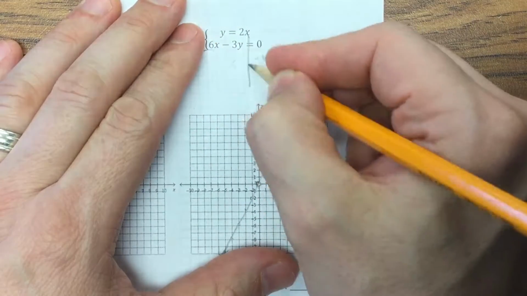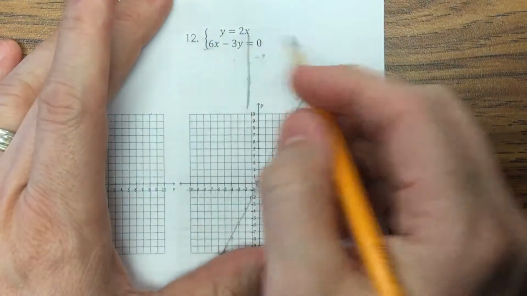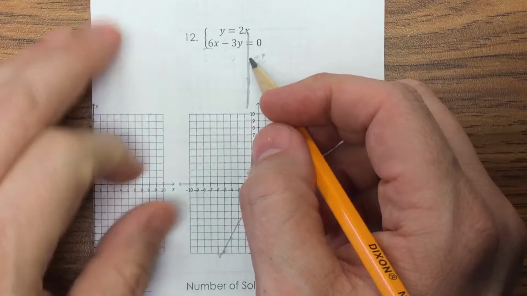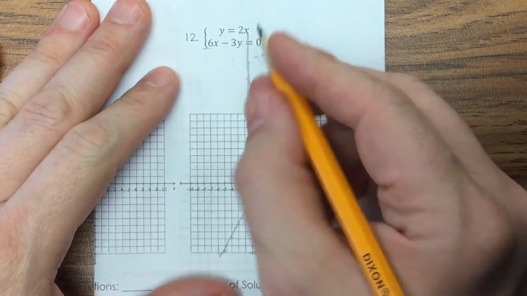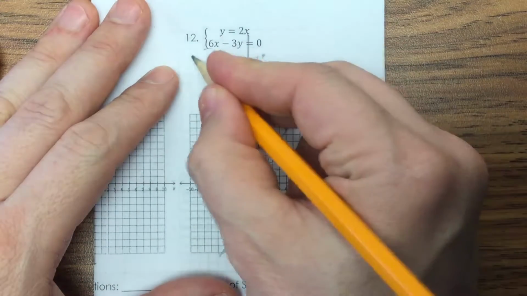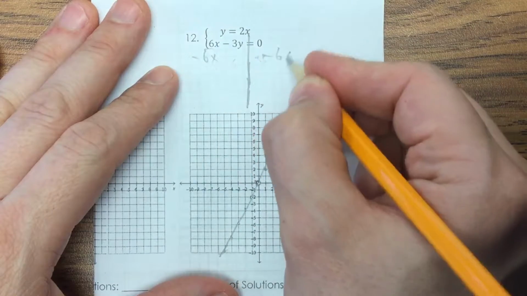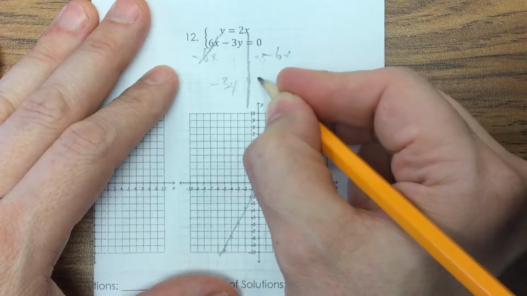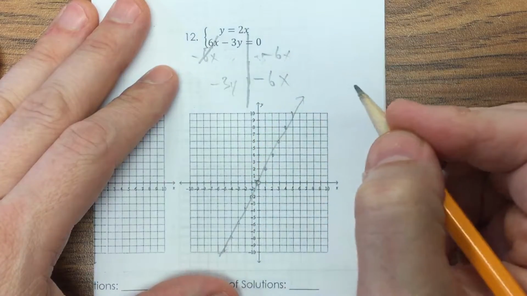Now, there is a way around it. There's always a way around it, right? You could type in the calculator screen and you would see the picture on the graph screen. You could type it in as a relation. But let's solve for y real quick. -6x minus 6x. Okay, so -3y equals -6x.